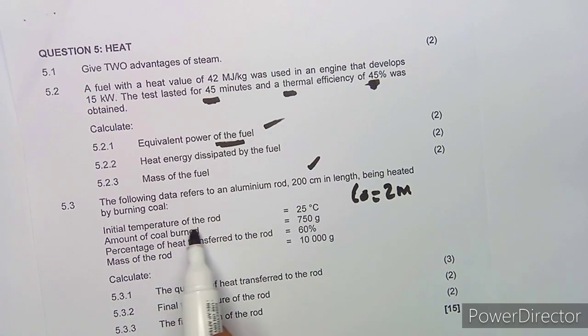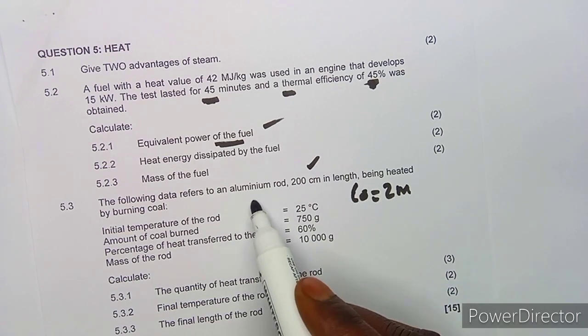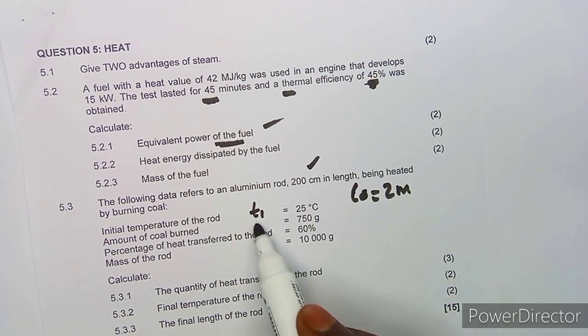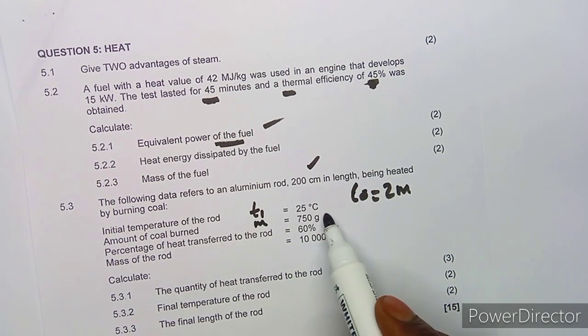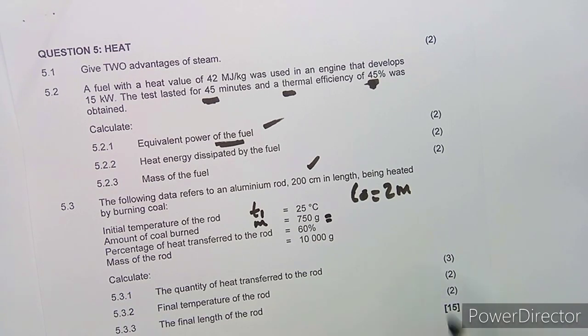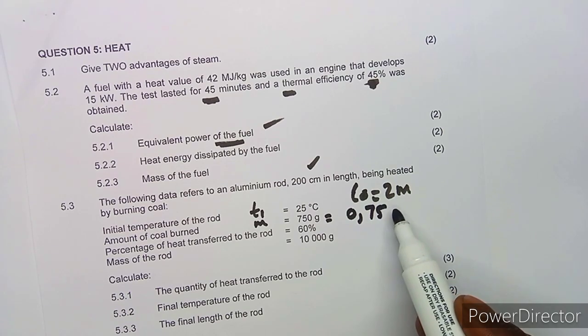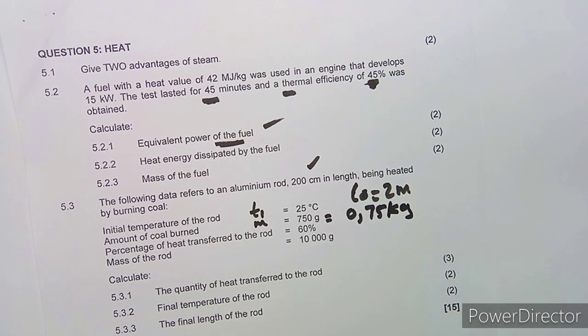We are given the initial temperature of the rod, which is your T1, that is your initial temperature. Then the amount of coal, which is the mass. So you're given the mass of 750 grams. To kgs, you divide by 1000, which is going to give you 0.75 kgs.